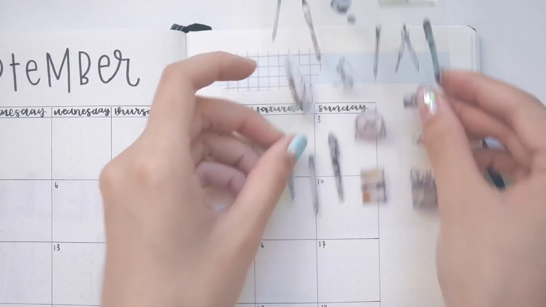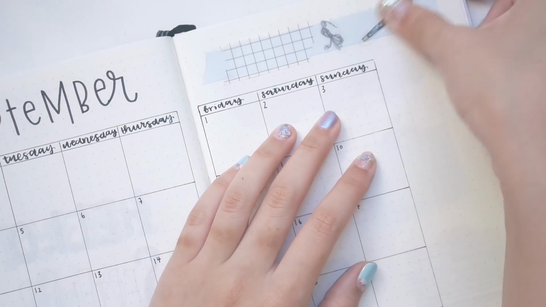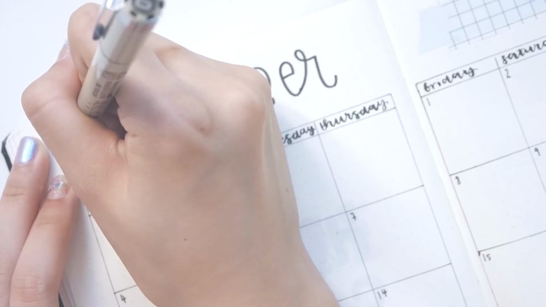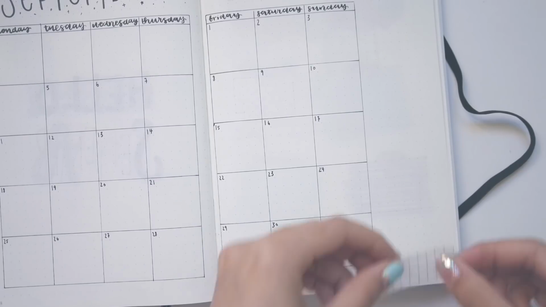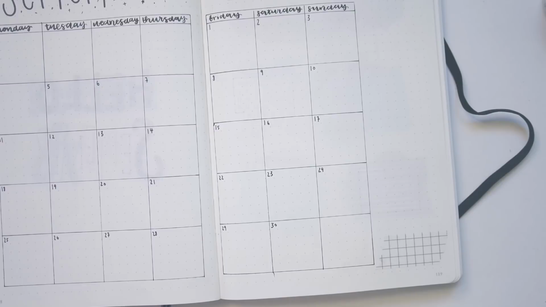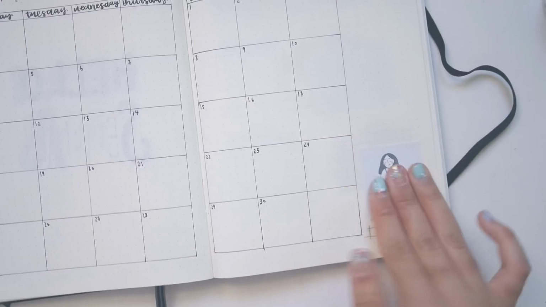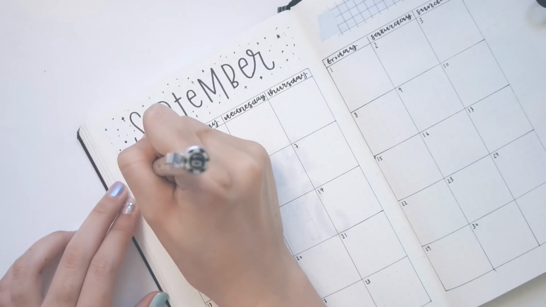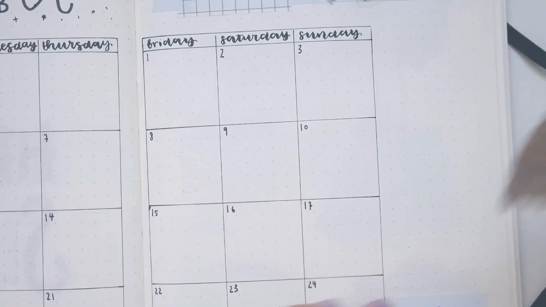And also recently I've been really into smaller dots doodles. I don't really know how to describe them, but yeah, I also added those around the header. And the pictures I'm using are all from Tumblr, so I will also have the artists linked in my description box as well, and I also asked them for permission.